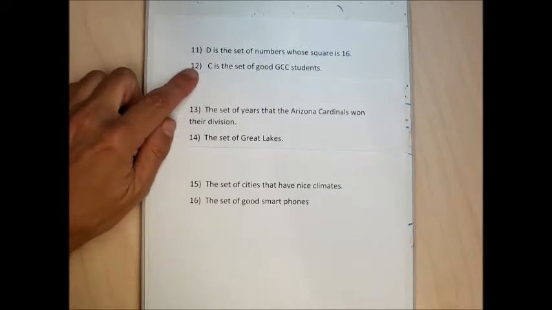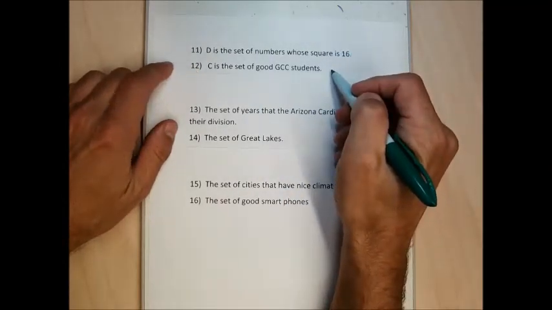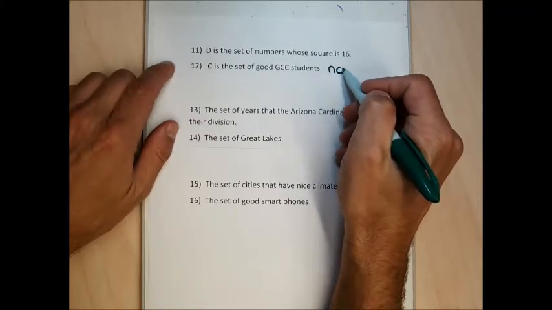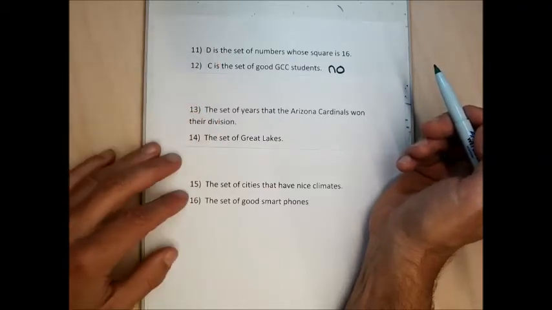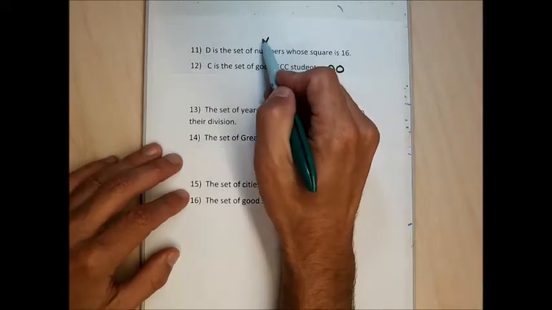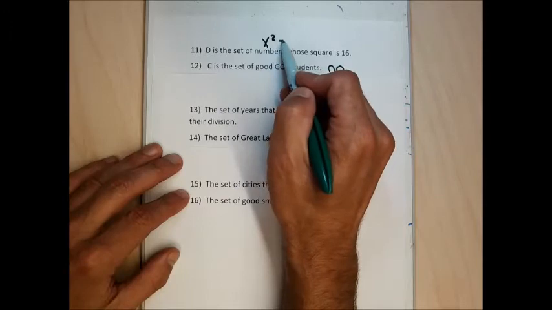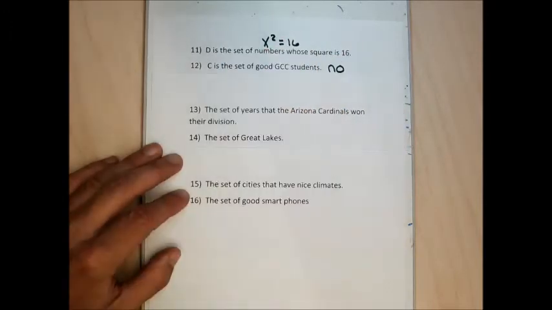For my question 12, C is a set of good students. Again, that's very subjective, so I'm going to say that's probably a no. Your set D, the set of numbers whose square is 16, that's a mathematical problem. The set of numbers whose square is 16 is just the answer to the equation, what number squared is 16. And you might remember how to solve that, but hopefully you know that it's very clear whether a given number is a solution or not.